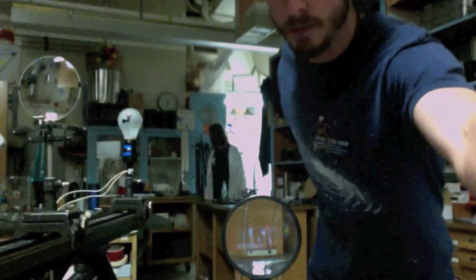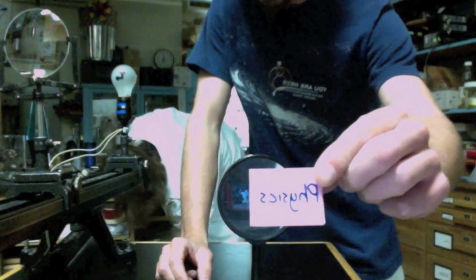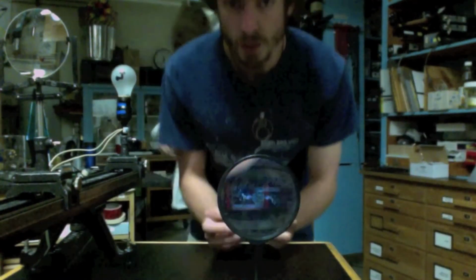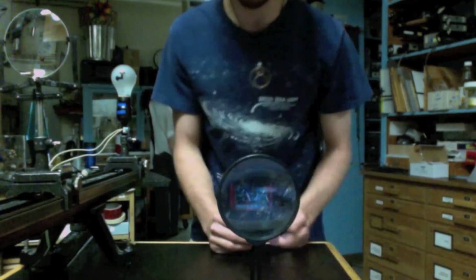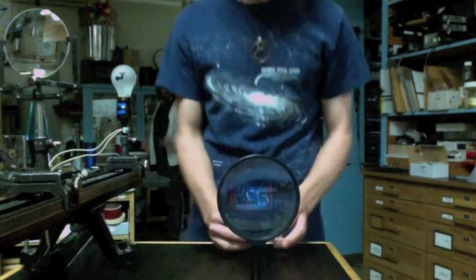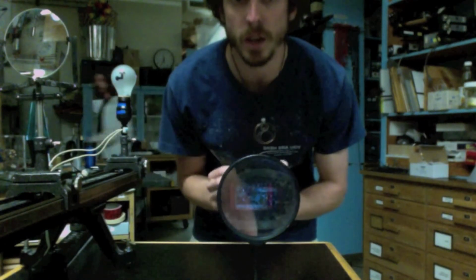Welcome to the demo room at the U of O. Hello, Jesse, in the distance, doing a fine job. I have here the word physics written on a sticky note. Notice when I'm outside the focal point, the focal length of this magnifying glass, what do we expect our image to be?